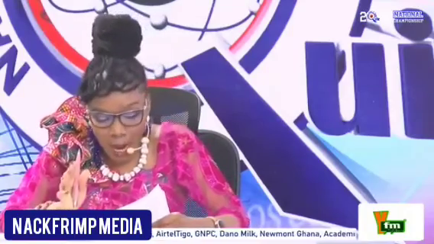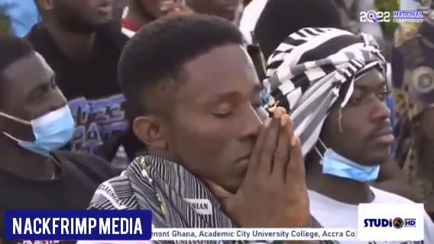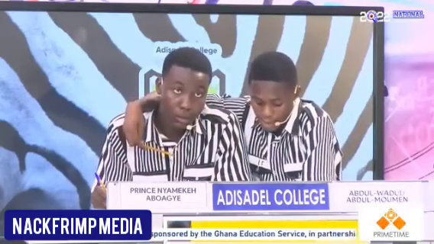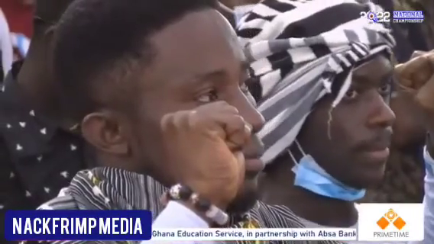Adisadel, with the same preamble. What would have happened if the dough was kept in a refrigerator soon after it was prepared? Abdul Wadud. If the dough was to be kept in the refrigerator, the activities of the yeast and the enzyme in the bread would be reduced, since enzymes are proteins and they are deactivated at low temperatures. Also, the yeast is an organism which thrives in a warm place, so the low temperature would not be suitable for the activities of the yeast to cause the breakdown or the fermentation of the bread. Okay.